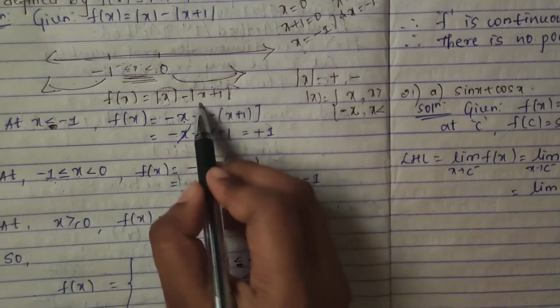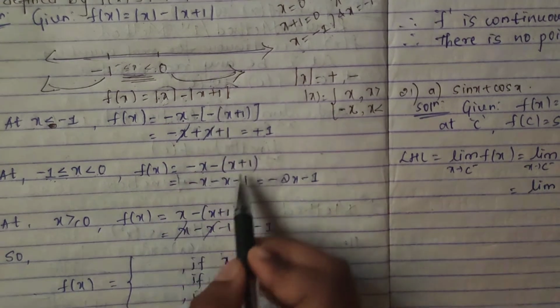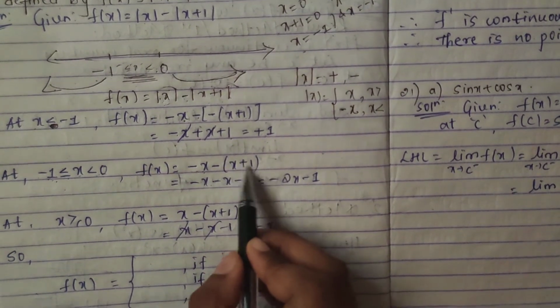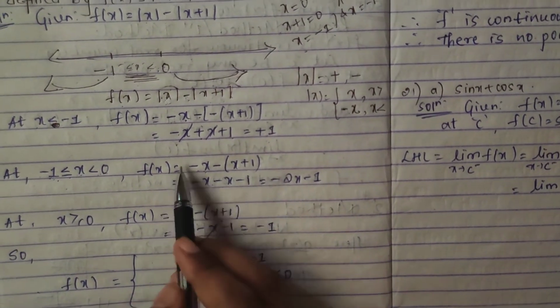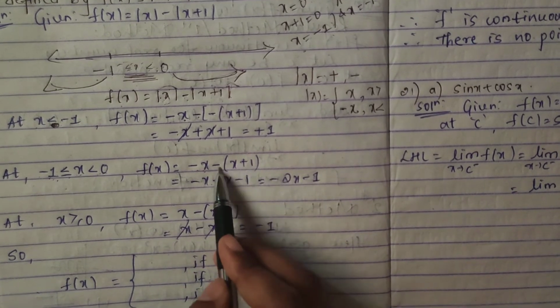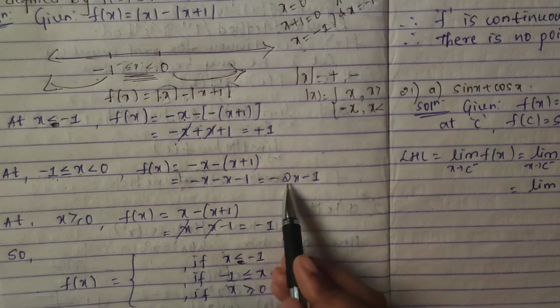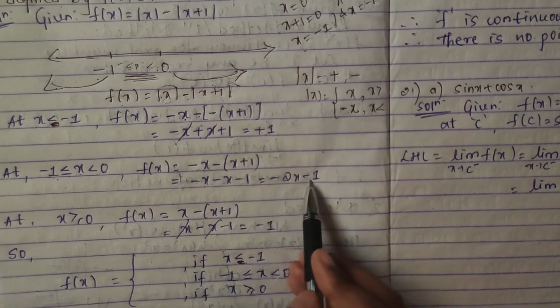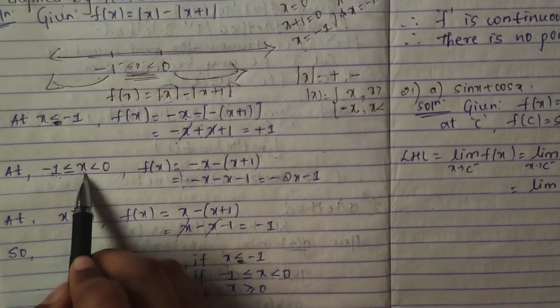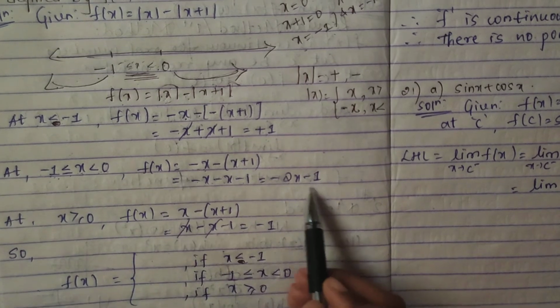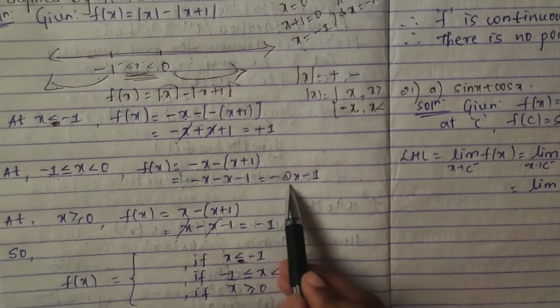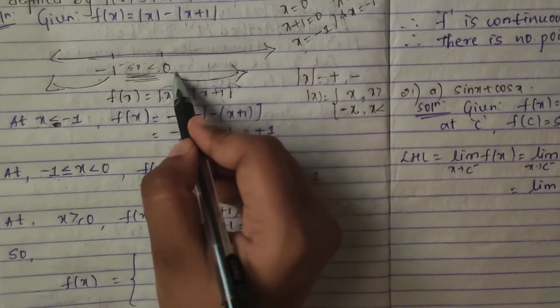So this will be positive only. So mod x will be what? x plus 1. It will be positive. So minus x, here again you are multiplying minus x, minus into plus is minus. Minus x becomes minus 2x, and this is minus 1. So for the condition x lying between minus 1 and 0, your output is minus 2x minus 1.